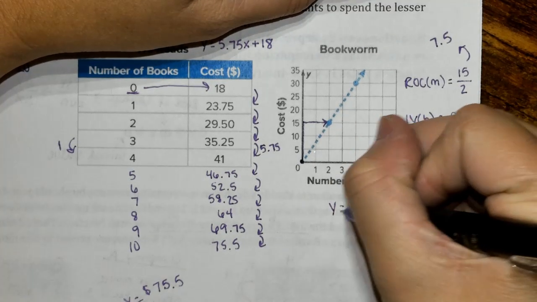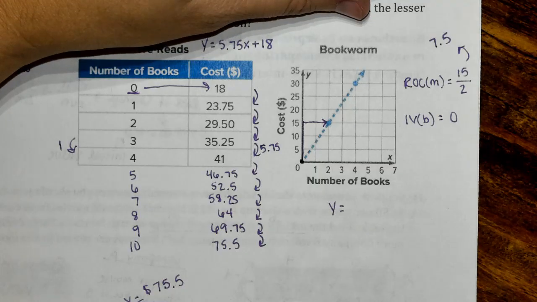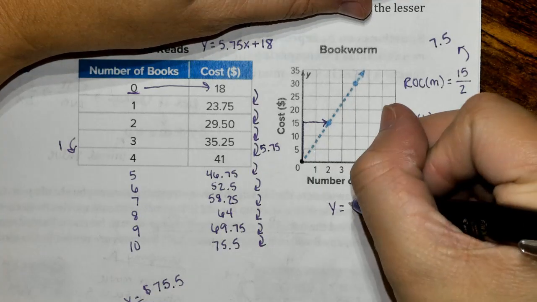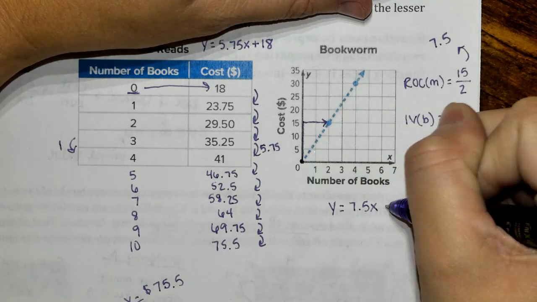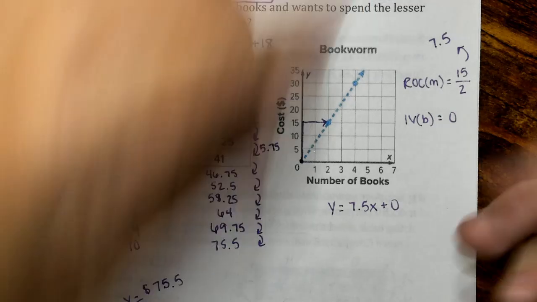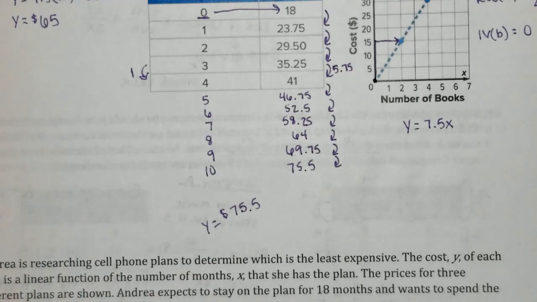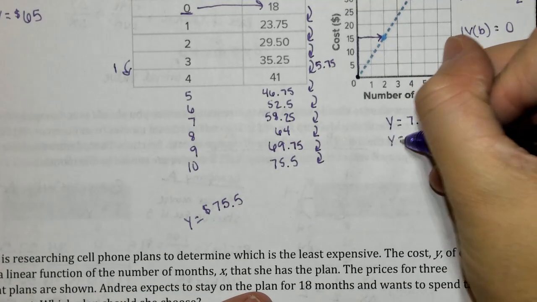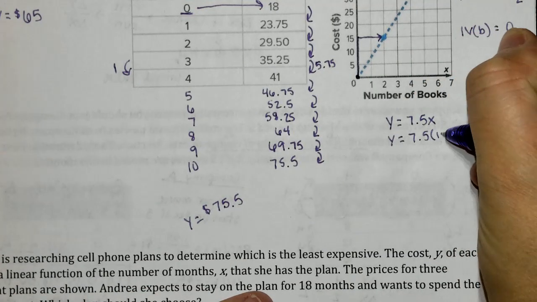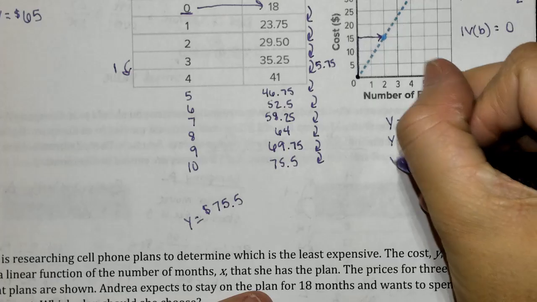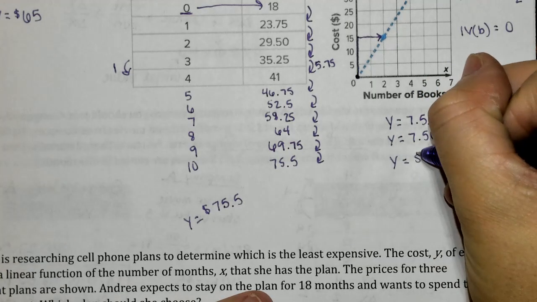Right, so I'm going to write this. This is super simple in slope-intercept form. y = mx + b. It's going to be y = 7.5x + 0. But remember, we don't have to write the plus 0, so I'm going to get rid of that. And then I'm going to plug in a 10 for x. 7.5 times 10 is 75.